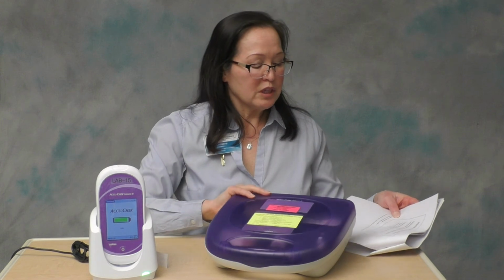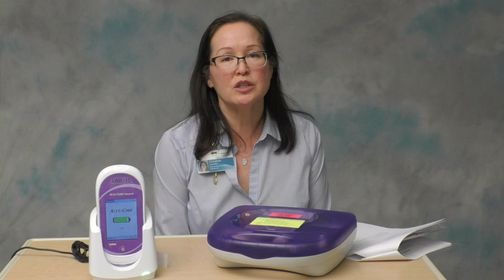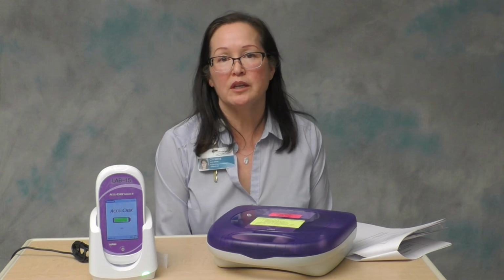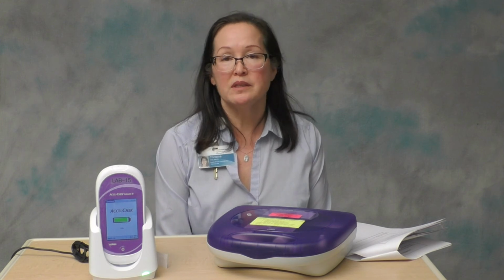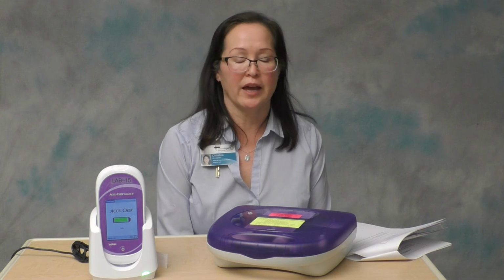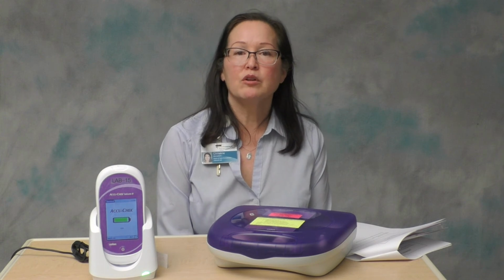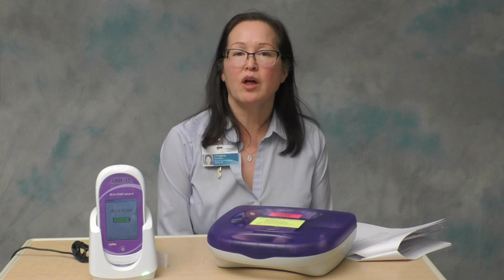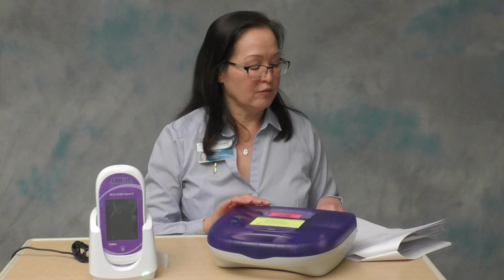Our critical values here: you need to follow nursing protocol for patient treatment and provider notification, and make sure that you are documenting your provider notification in Epic. It's not required that you repeat the test if you get a critical value, but it is required that you notify the provider and document that. For infants which are less than 1 year of age, the critical low is less than 45, the critical high greater than 150. Everyone else 1 year of age or older, the critical low is less than 50, the critical high greater than 500.